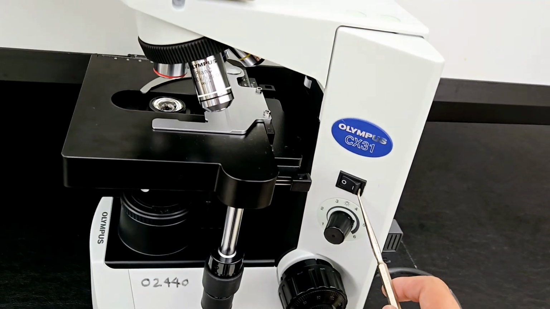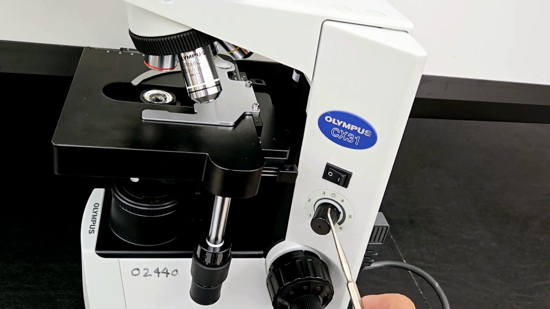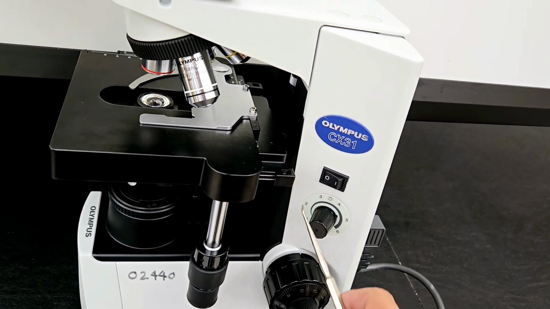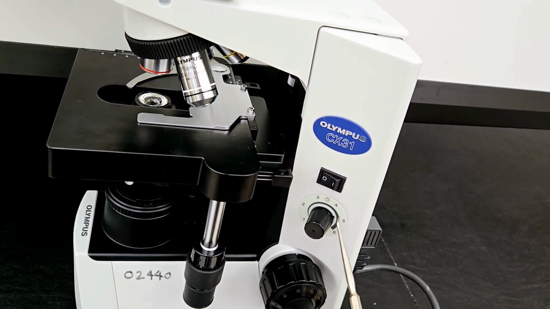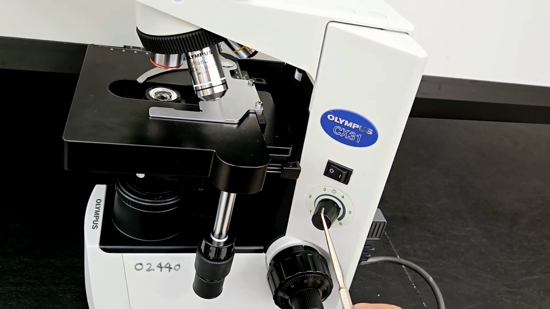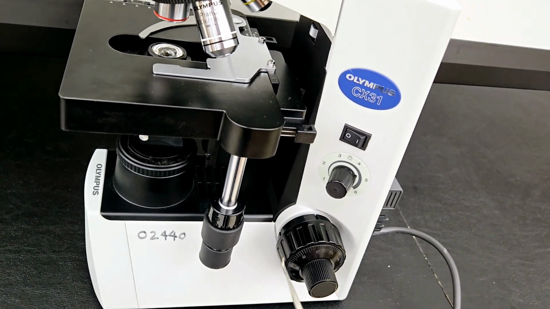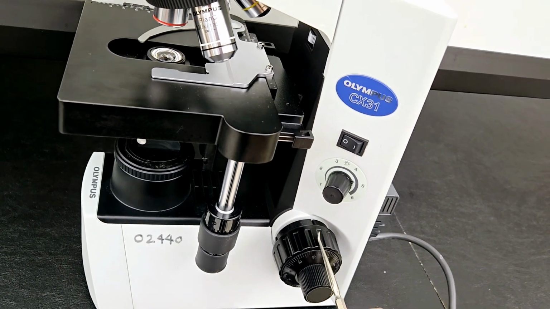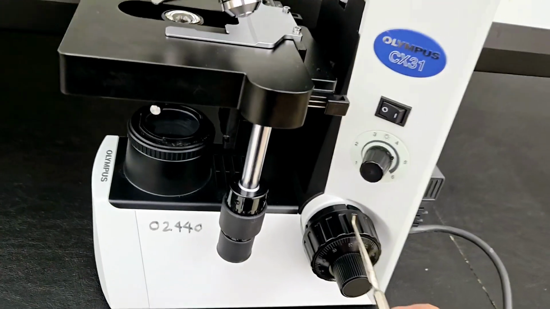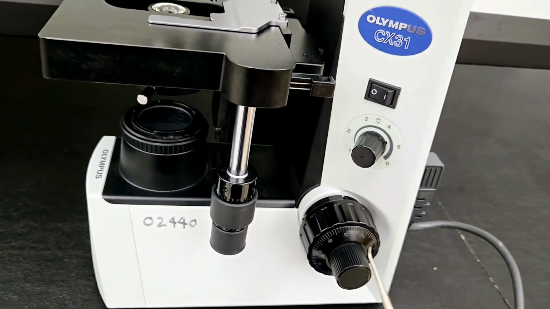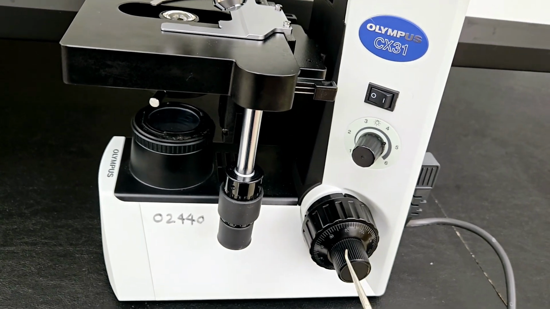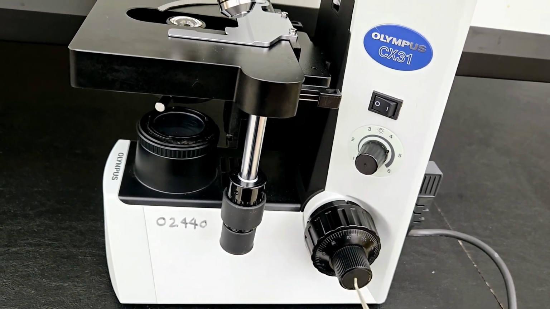This is the on-off switch. This is the light switch, which arranges whether you have strong light or less strong light coming through. You have two knobs right here. The inner knob, or the bigger one, is called the coarse adjustment knob. The smaller one on the outside is called the fine adjustment knob.